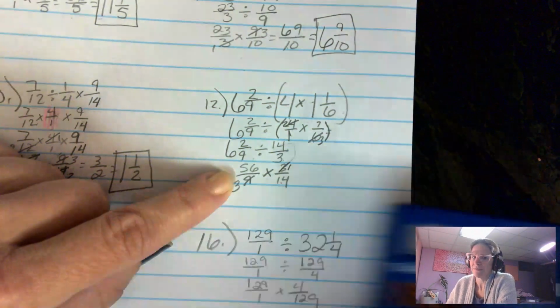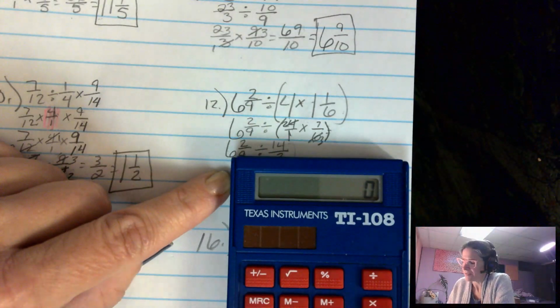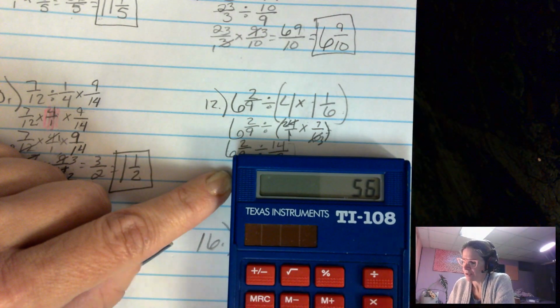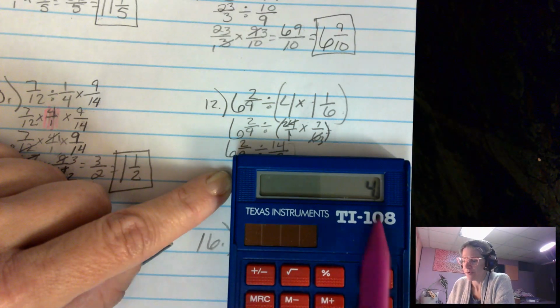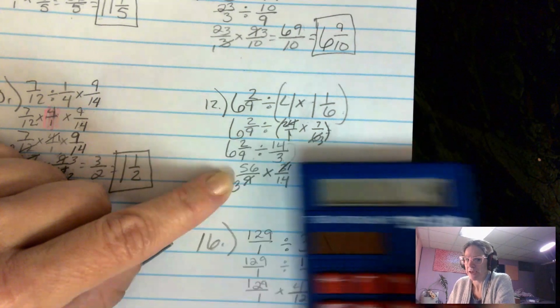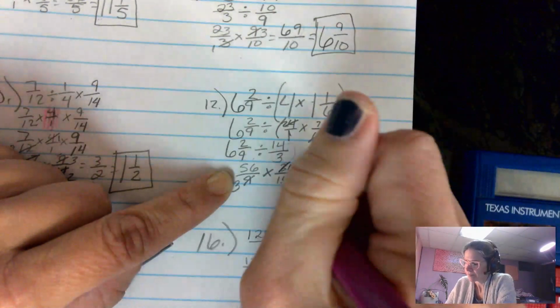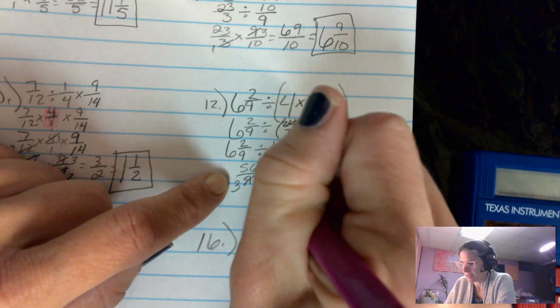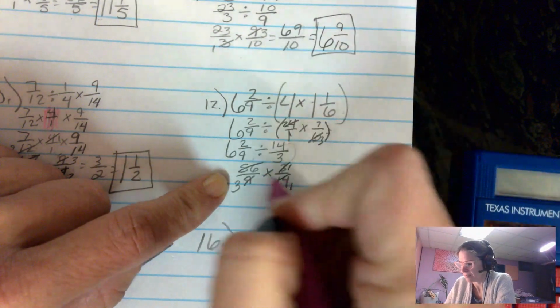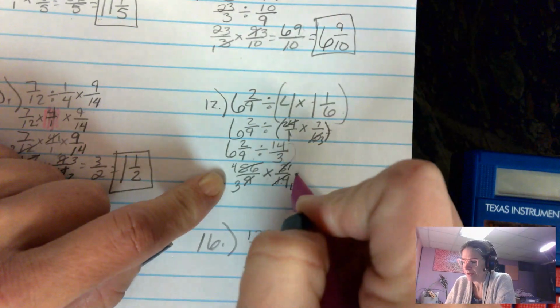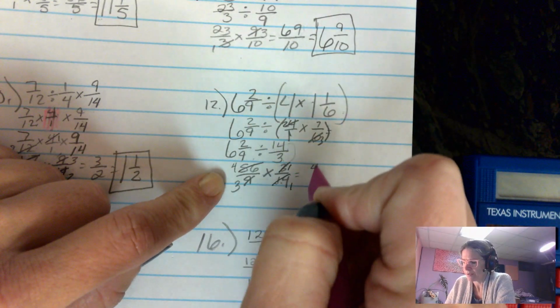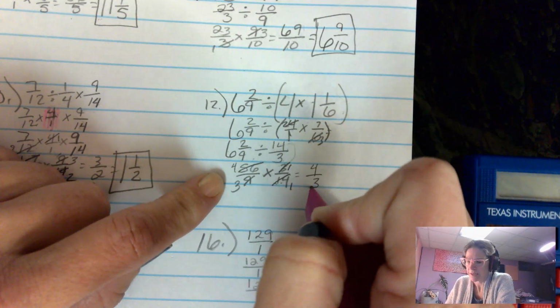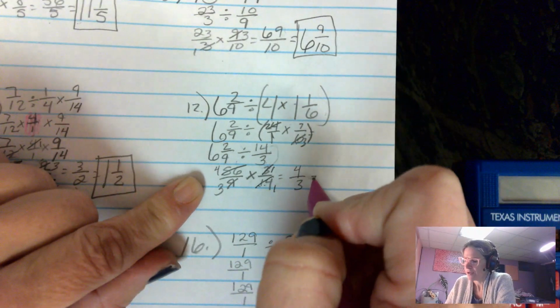Now 56 and 14, I'm going to look to see if 56 is divisible by 14, if I get a whole number when I do that. So 56 divided by 14 is 4. So I can divide that out. If you don't, then you just end up getting the same answer, but a different way. So I go here, 4 times 1 is 4, 3 times 1 is 3. I end up with 3/4 or 4/3.